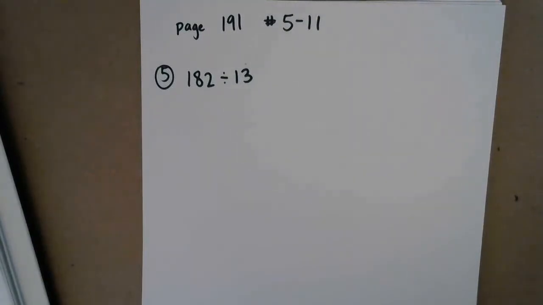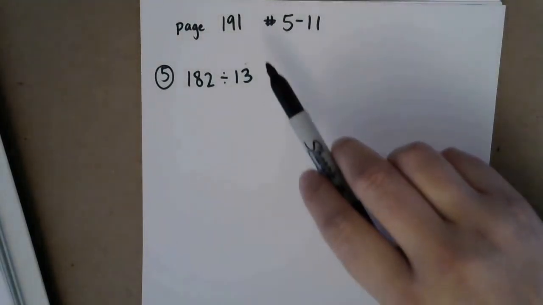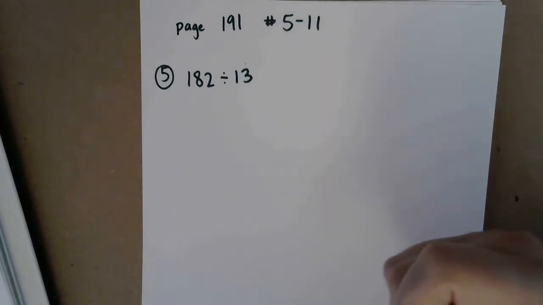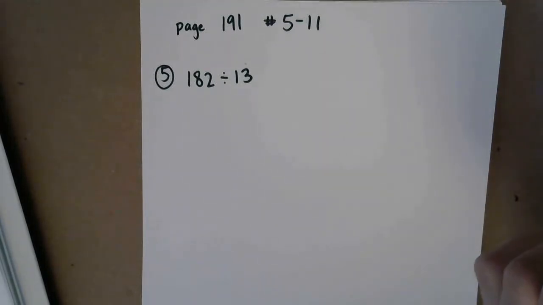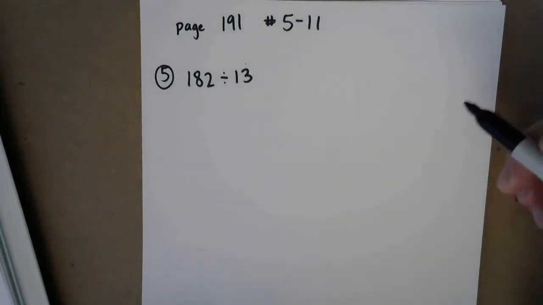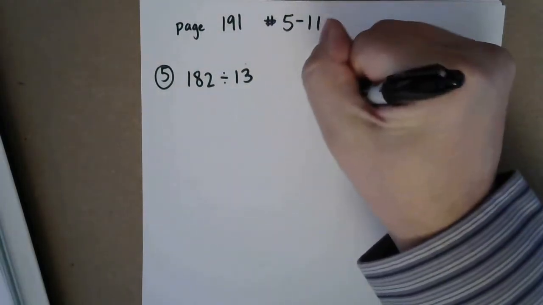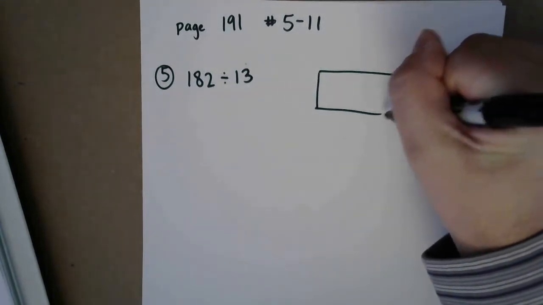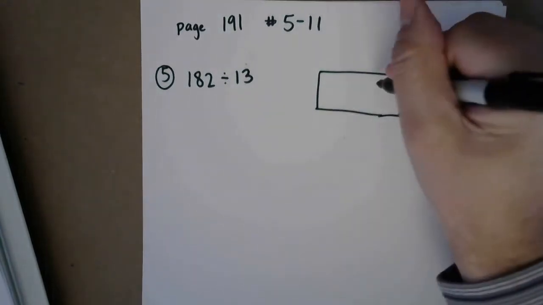Hello everybody, it's Mr. Regner, and I want to review with you page 191, numbers 5 through 11 in your EnVision math textbook. Now this is all about using models, and some people will kind of hesitate. They say, I don't like models, but we can use models. So I'm going to go ahead and draw this out. Now this is actually drawn for you in the book.